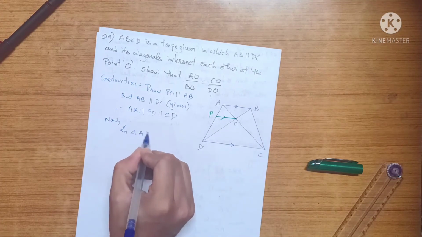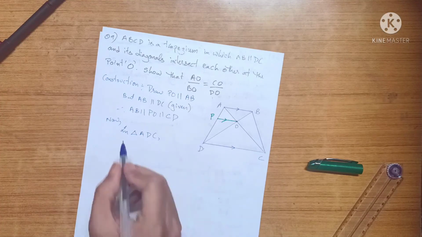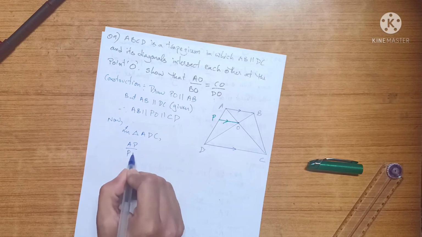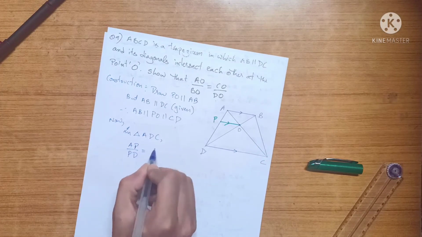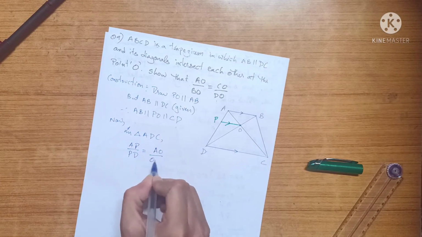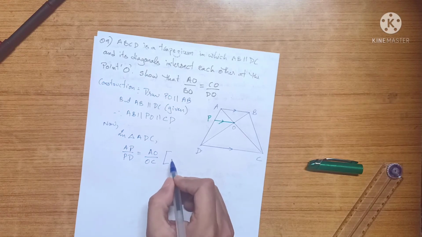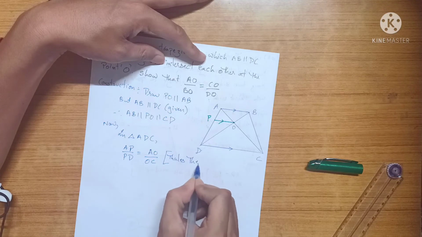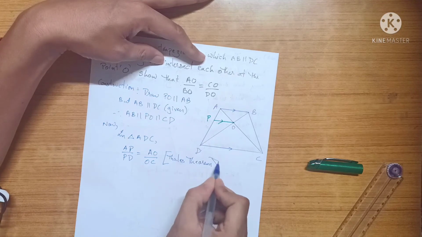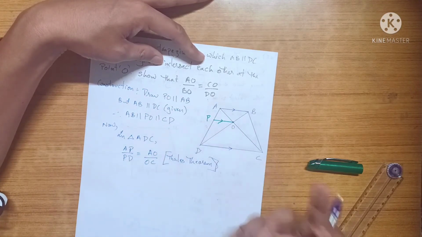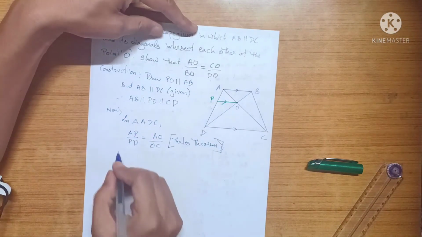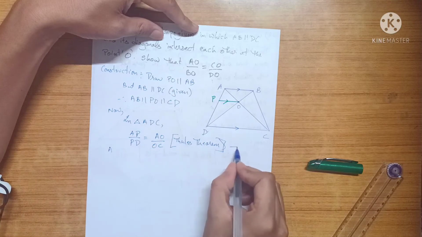In triangle ADC, we can say AP by PD equal to AO by OC, by Thales' theorem. We just showed that these two are parallel, so by Thales' theorem we can say AP by PD equal to AO by OC, right? Let's keep this as equation 1.